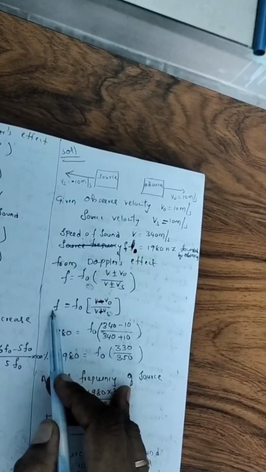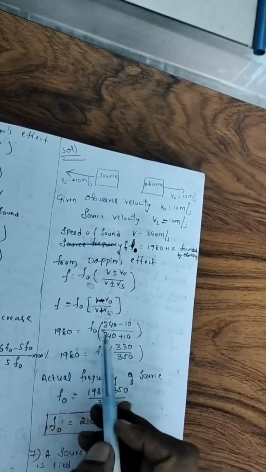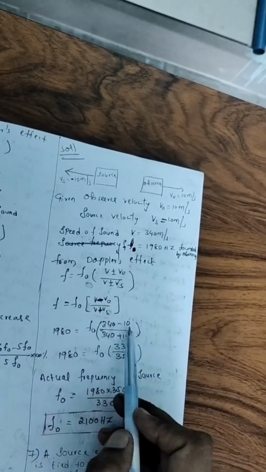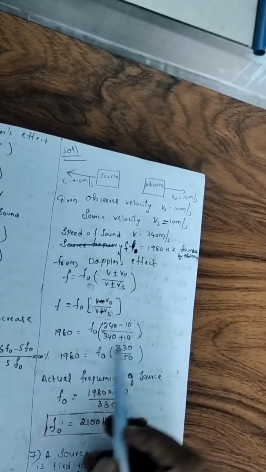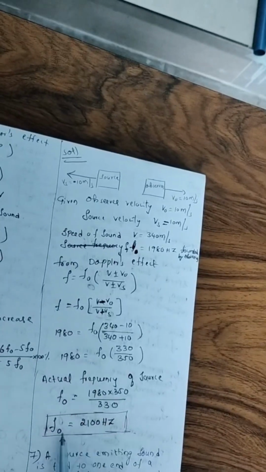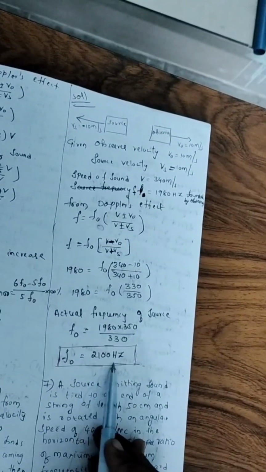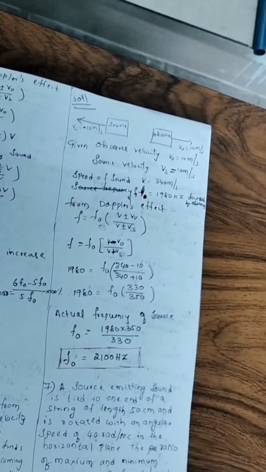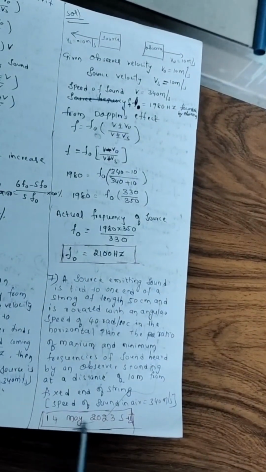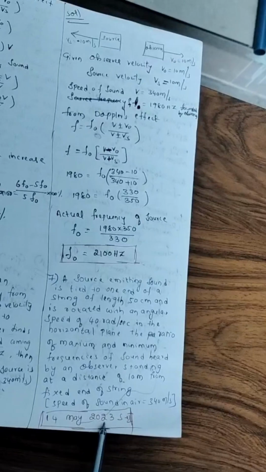So, apparent frequency, he gave 1980. He is asking to find F naught. Velocity of sound 340 minus V naught, he gave as 10, by 340 plus 10. Now, if you simplify, you will get F naught as 2100 hertz. Right? Now, next question, which was asked on 14th May 2023, shift 2.